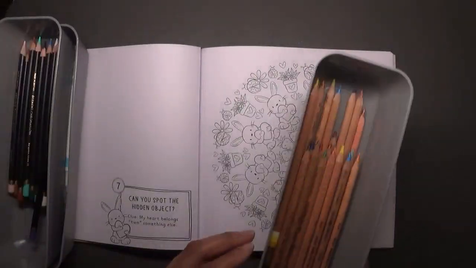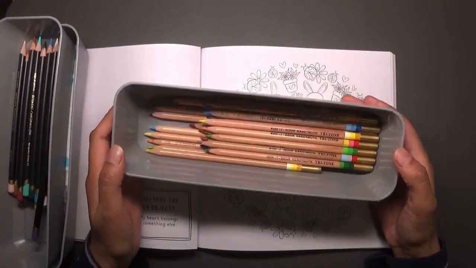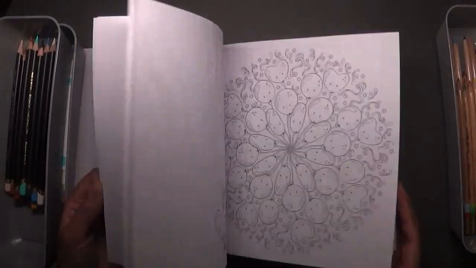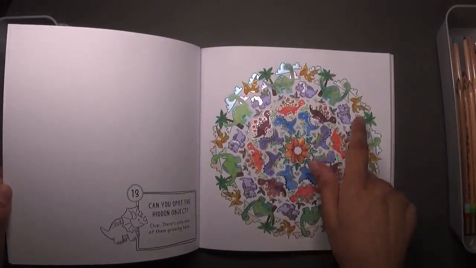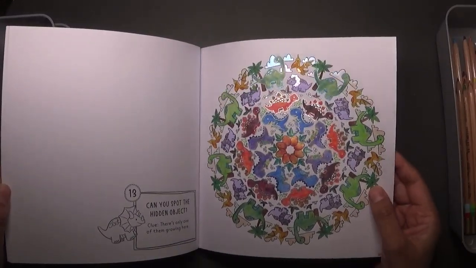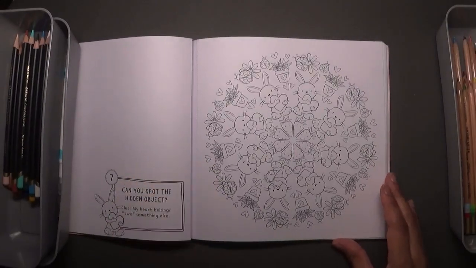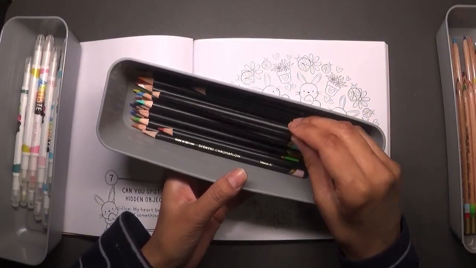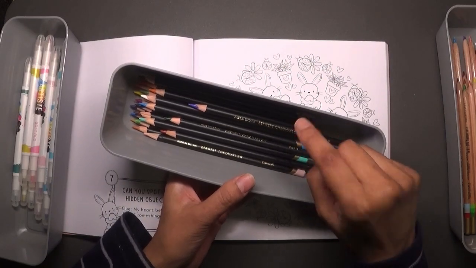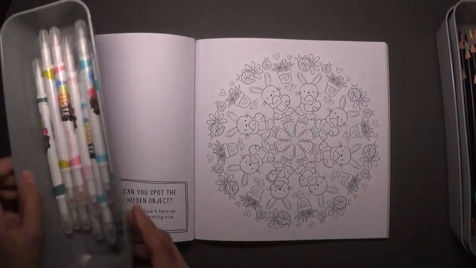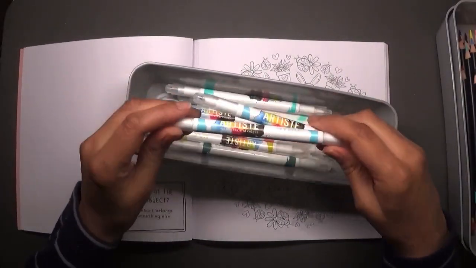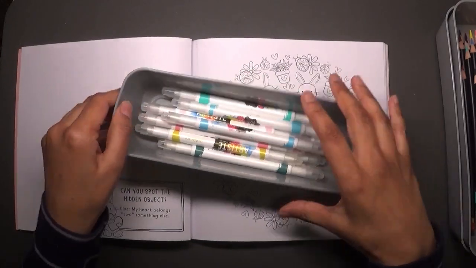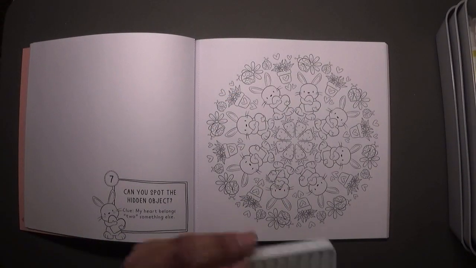So what I've got is some Kohinoor tritone pencils, which I like using in this book because I've used them before. For the dinosaurs, I used these Kohinoor pencils, and I think they look really nice. It's just fun to use those in here. I've also got some Derwent Chroma Flow pencils, and of course there's only 24 of them, so I've got those as well just in case. And then I have some water-based markers in here, and I also have some fine liners.